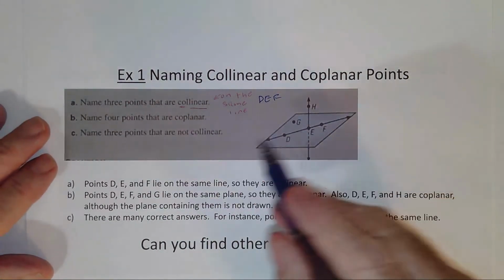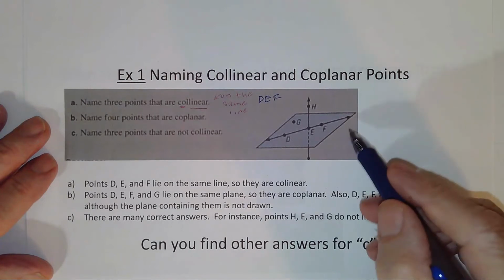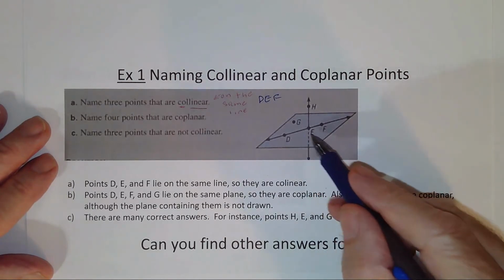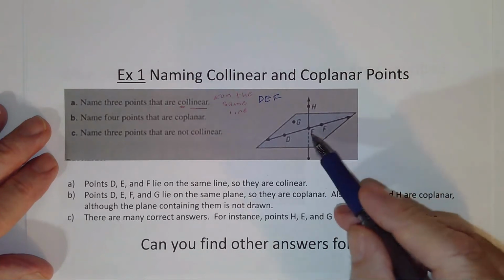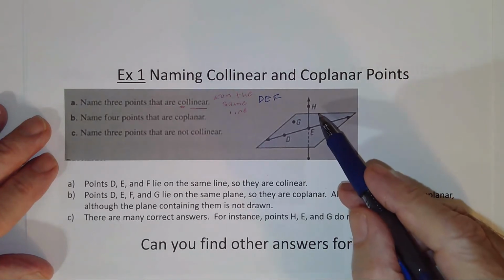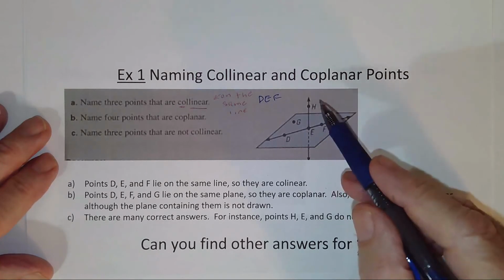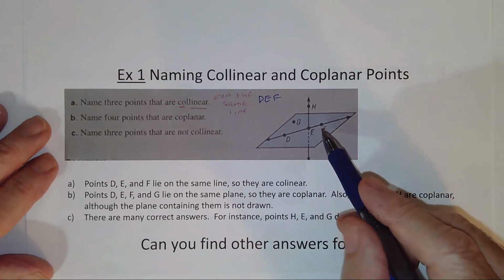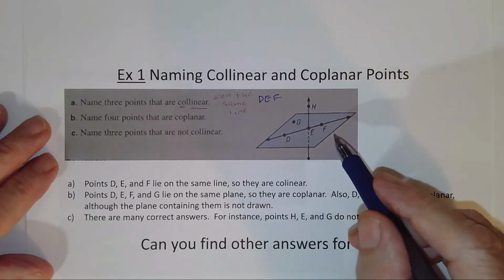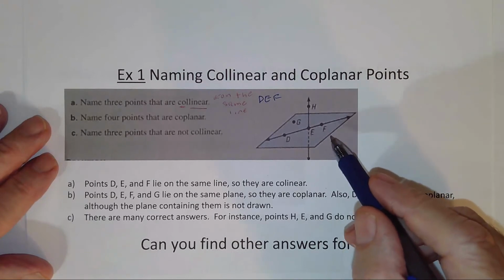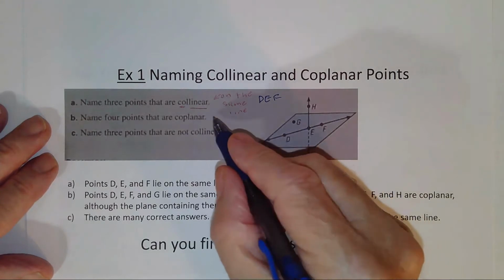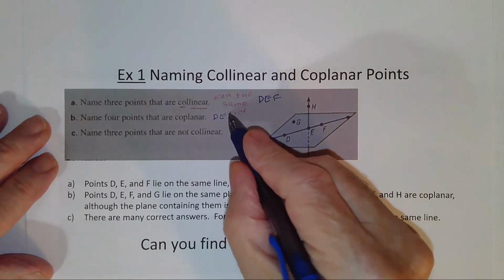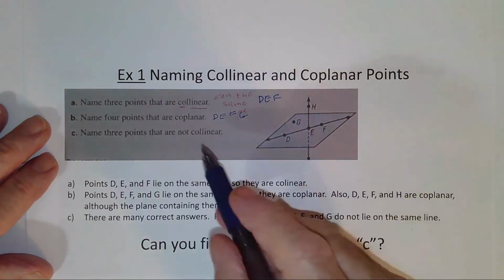Now they want 4 points that are coplanar. So here's the plane, it's the blue, right? And so on the blue plane is G, D, E, and F. H is not on there, it's above it. So it's not included. So these are the 4 points. So let's see, D, E, F, G. So D, E, F, and G, those are all coplanar.